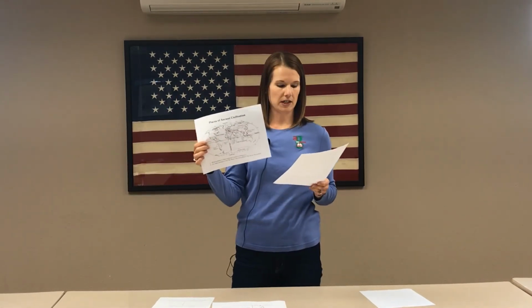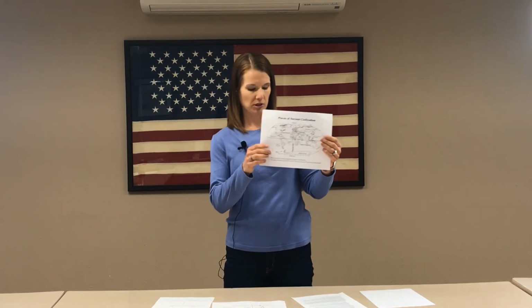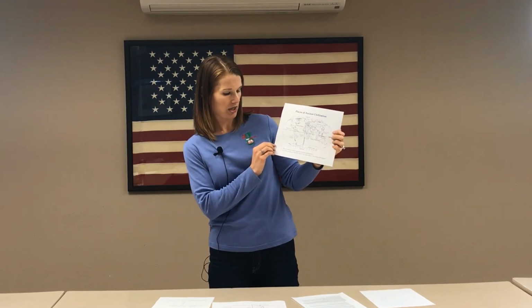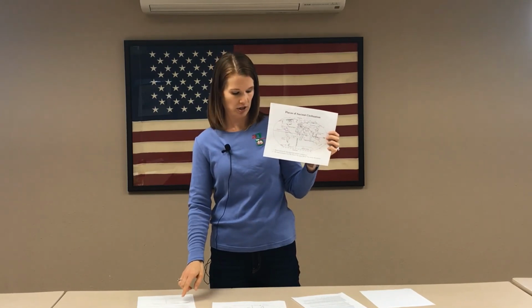And last, they will use this Places of Ancient Civilization map, and you can point out the locations that people chose to build ancient civilizations and compare these to the choices that the students made from the climate zone think sheet.